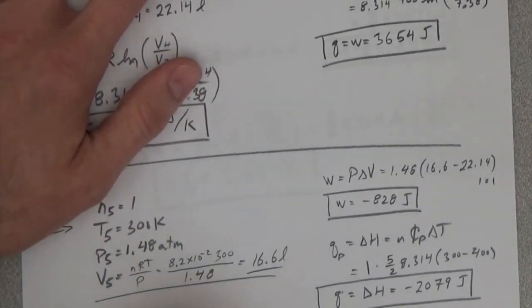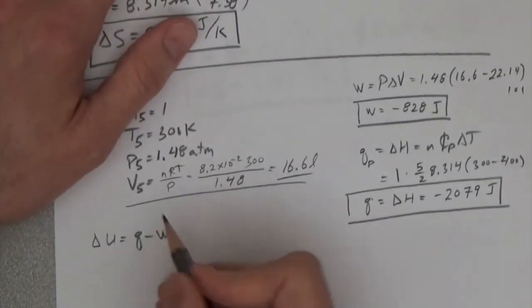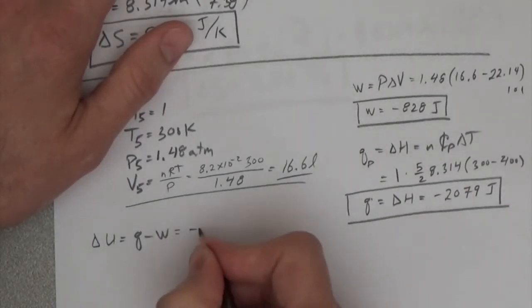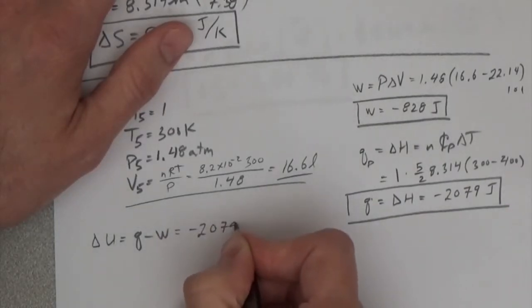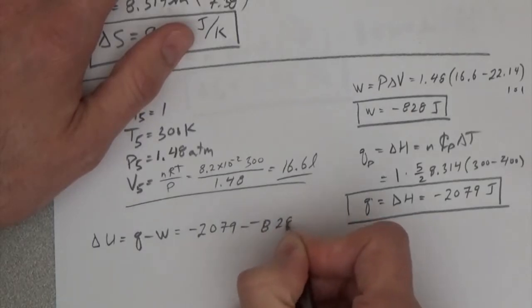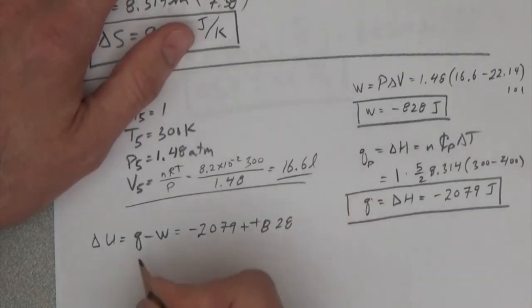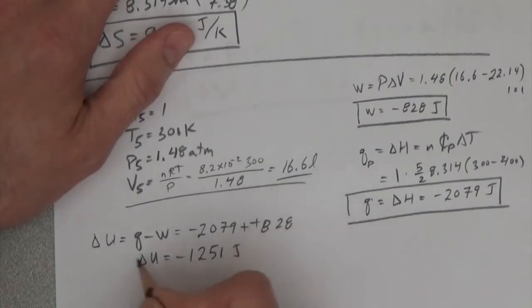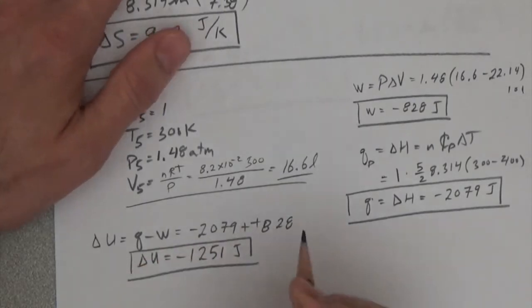Delta U is equal to Q minus W. We've got both of those. So we get minus 2079 minus negative 828. Delta U is equal to minus 1251 joule.